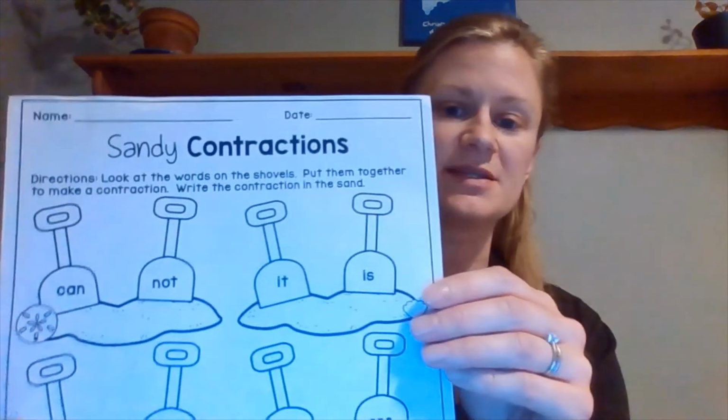Hey, first grade. Today we're going to talk about a contraction. We're going to be doing a paper from day 3 of your packet called Sandy Contractions. So what is a contraction? A contraction is two words come together to make a smaller word. Lots of times you can think of it as like a shortcut in how we speak.